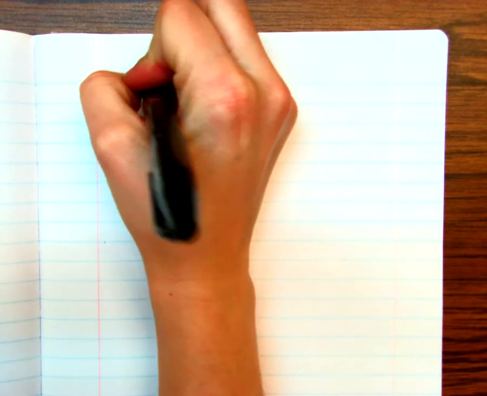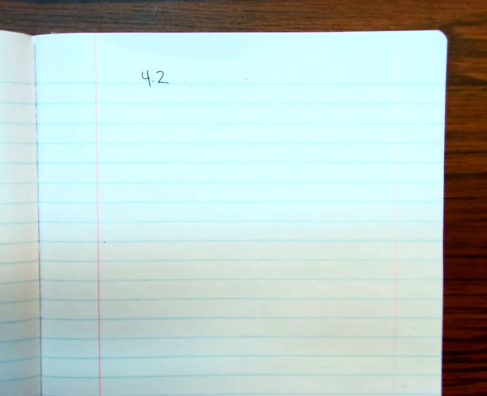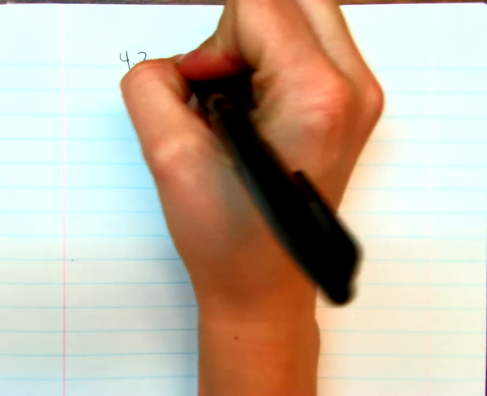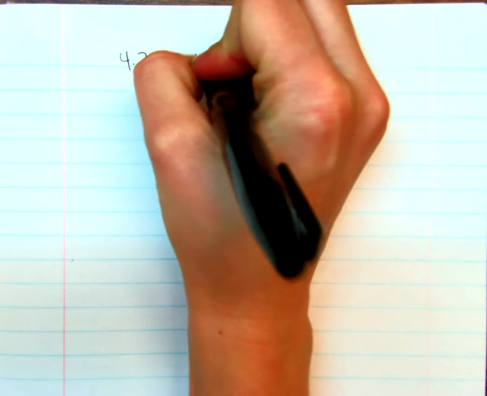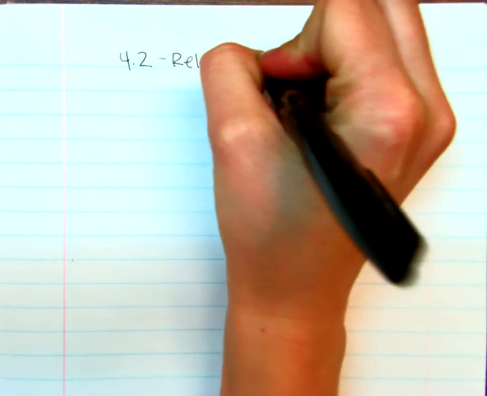Alright, so go ahead and set up your next page of notes. You want to make sure you add this to your table of contents as well. It's going to be titled 4.2 Relative Frequencies.